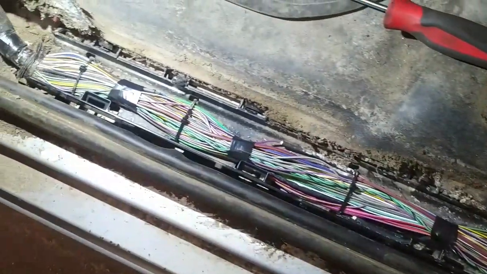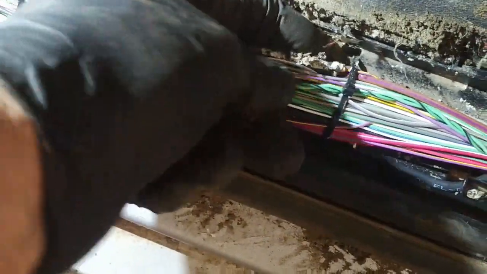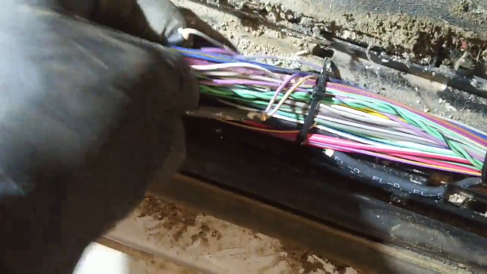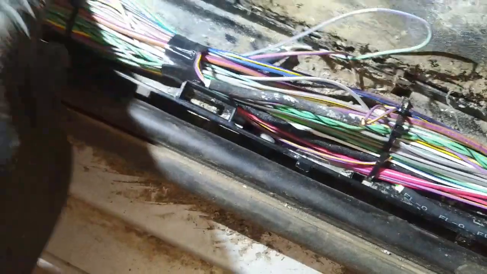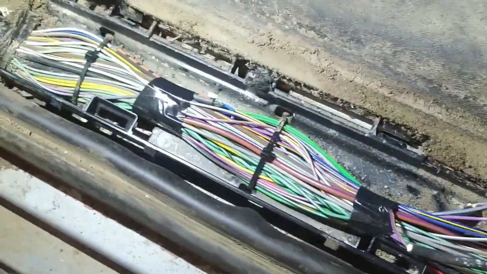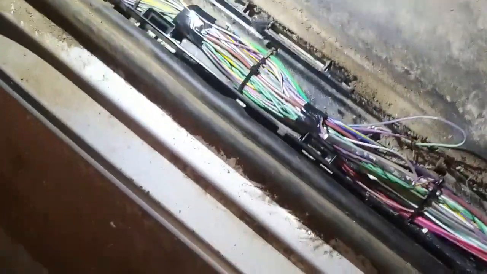So I got the top cover off this sill plate and wiring harness in here, and I'm wondering if this is the splice that is a concern. Doesn't look compromised, but there are several splices in here. Wow, this is just nasty. I don't see anything obvious just yet.